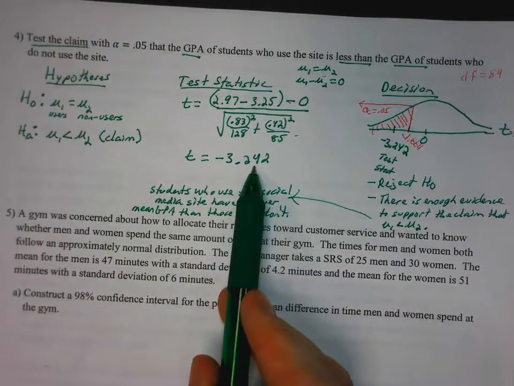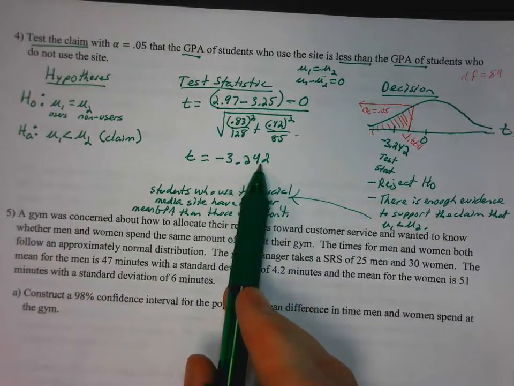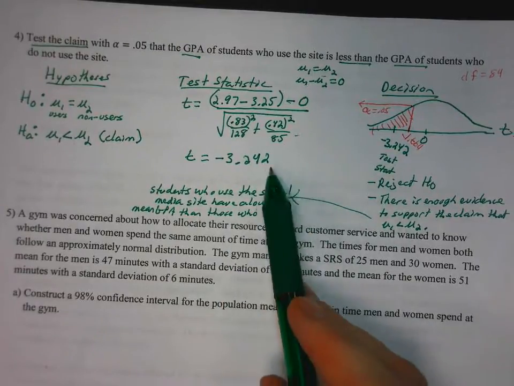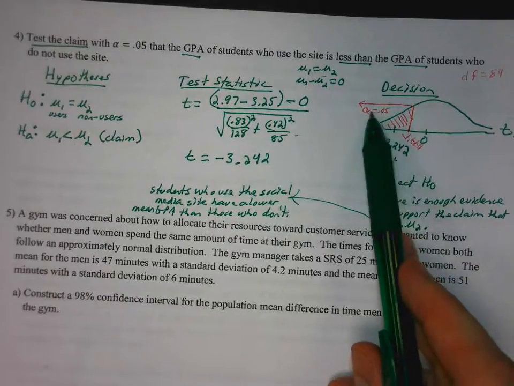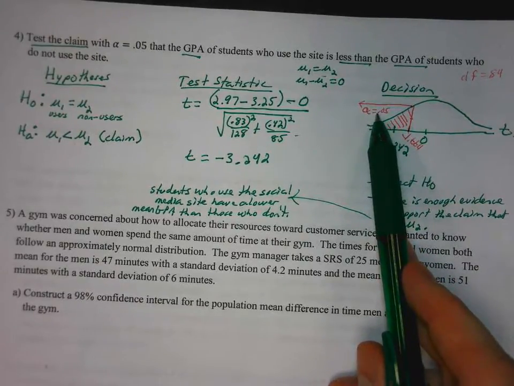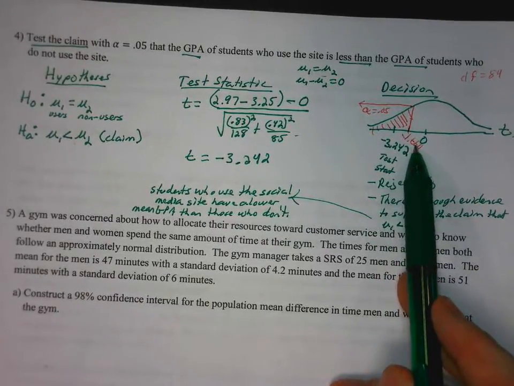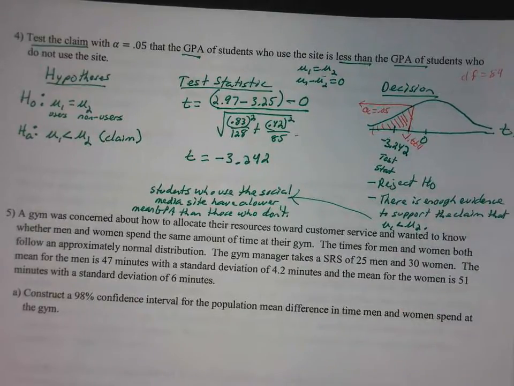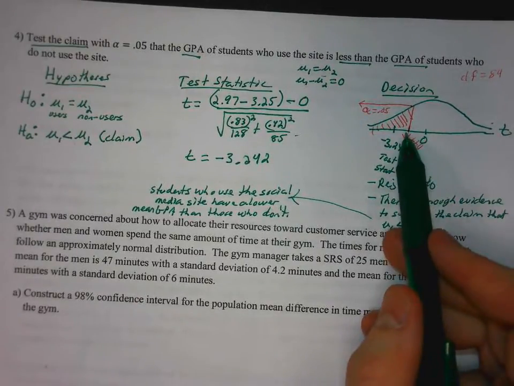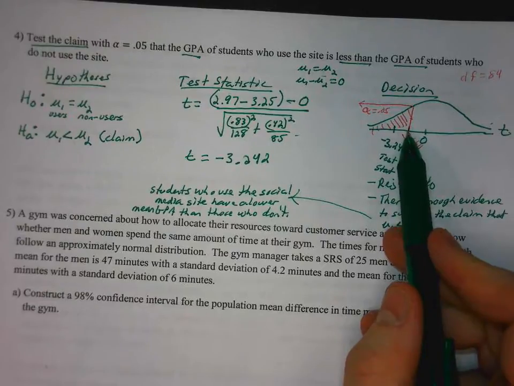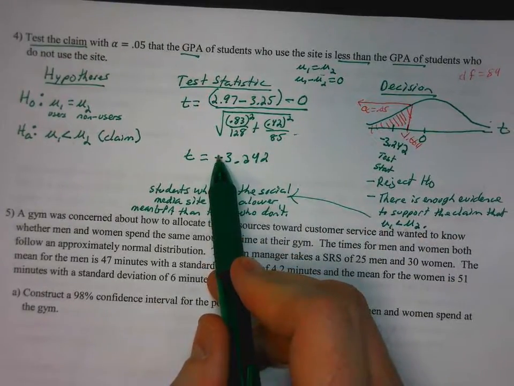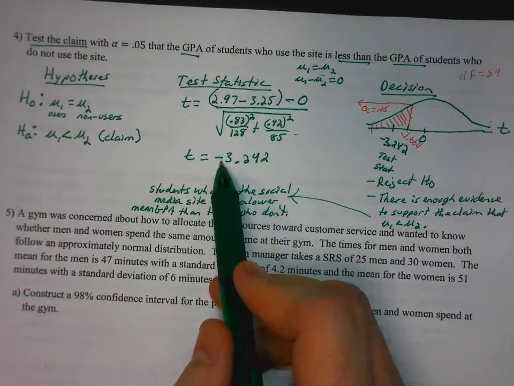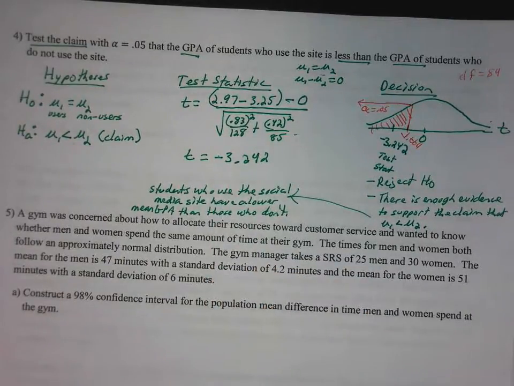Once you get the test statistic by substituting your values in, you have to compare that test statistic to our critical number that's based on our alpha value, in this case 0.05. So our critical number for t was negative 1.664. And it's probably good practice to find that critical t value first, before you put the test statistic on the axes. I did it backwards in this one.